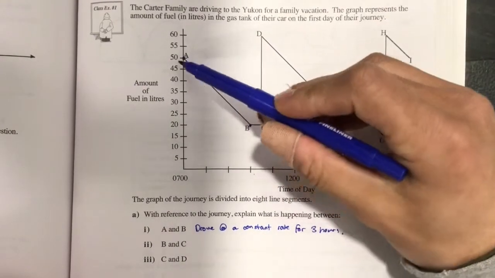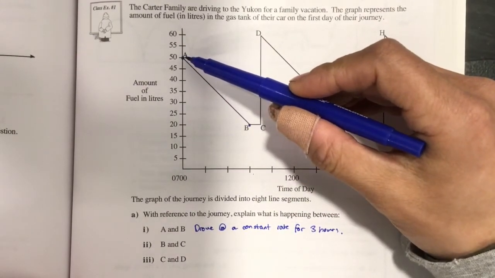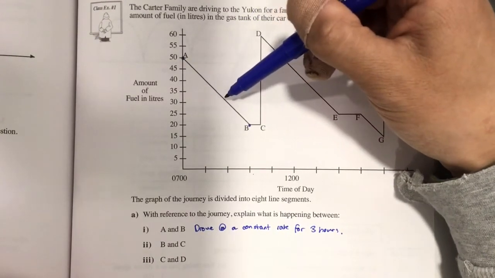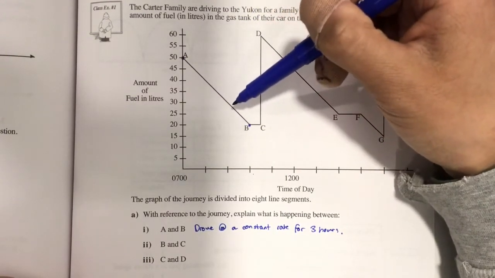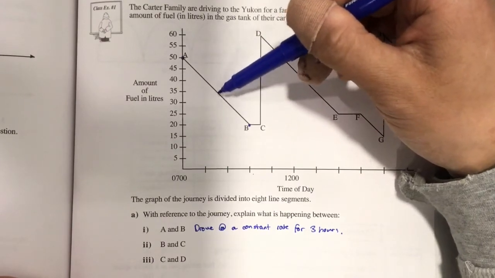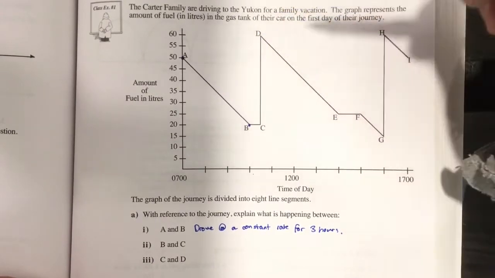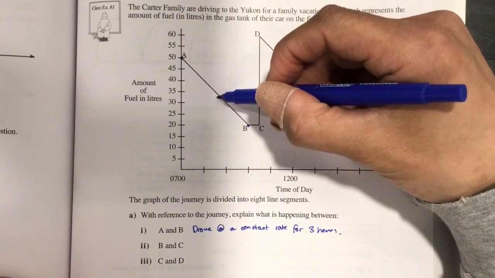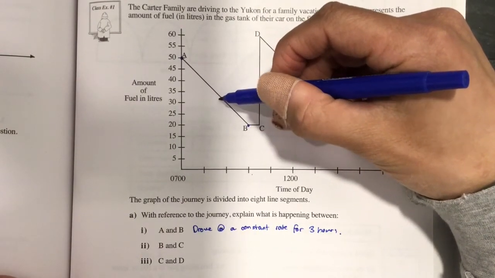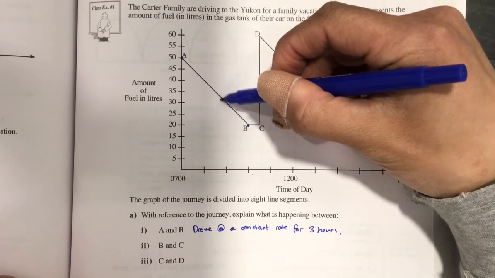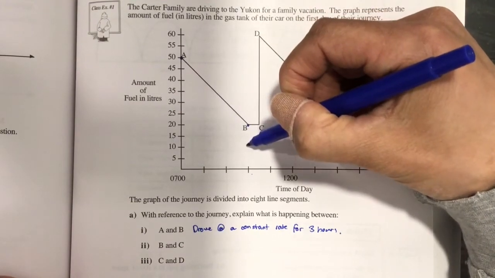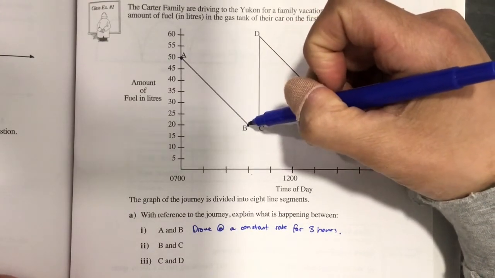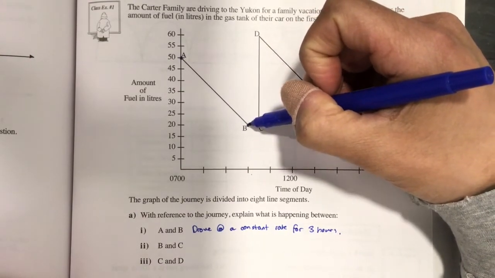Now this is why something like cruise control is so nice. Because if you're driving at a constant rate, then the amount of fuel that you're using isn't going to fluctuate too much. And so this line, you'll notice, doesn't fluctuate very much. If they were to speed up, they'd end up using more fuel in that amount of time. And this line could start to drop a little bit faster, in which case they would end up with less fuel than the 20 liters that they have when they stop.